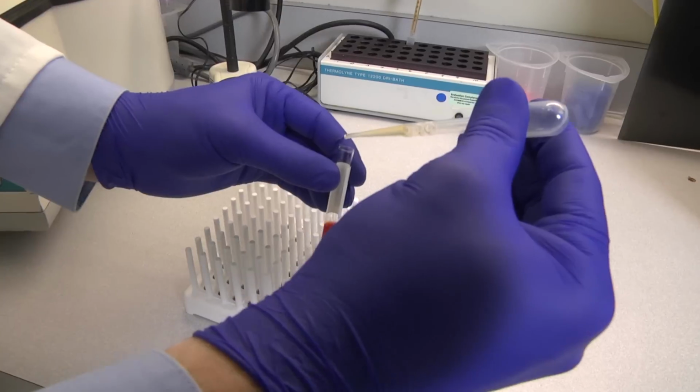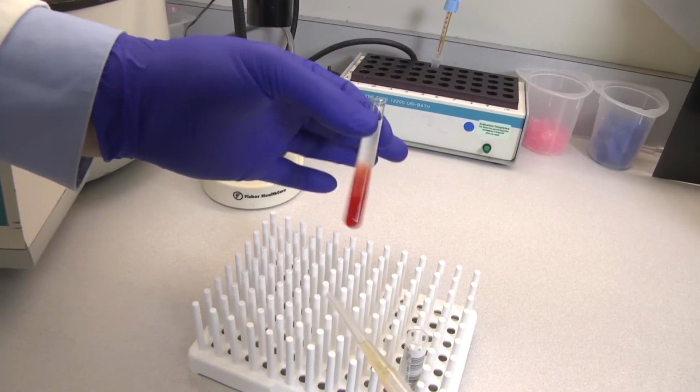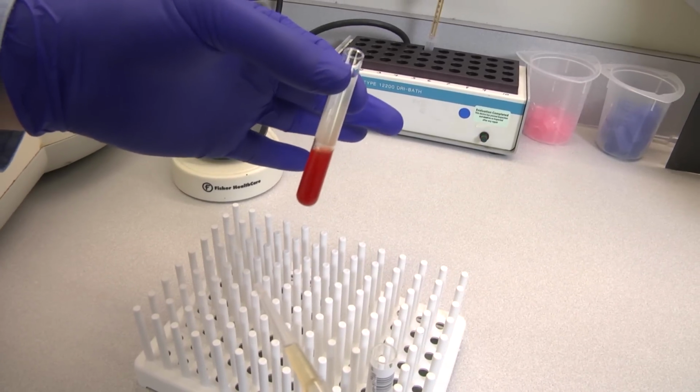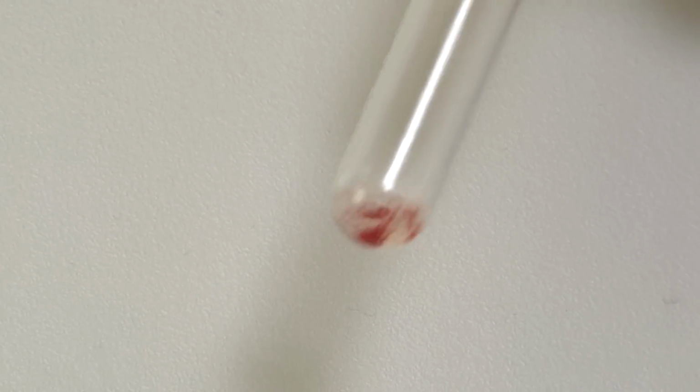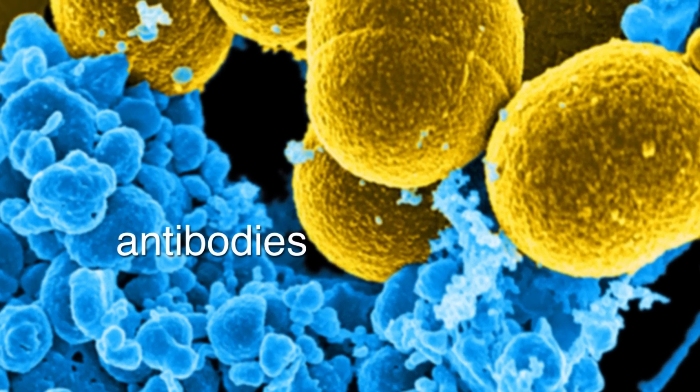To make sure people get the right kind of blood, we take plasma from a patient and mix it with a few of the cells from the red cells that we're going to give during the transfusion. If there's a reaction between the patient's plasma and the donor red cells, the blood clumps. Antibodies in the plasma are responsible for the clumping.